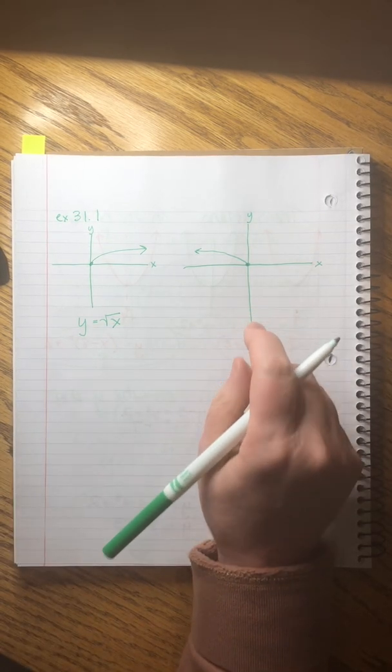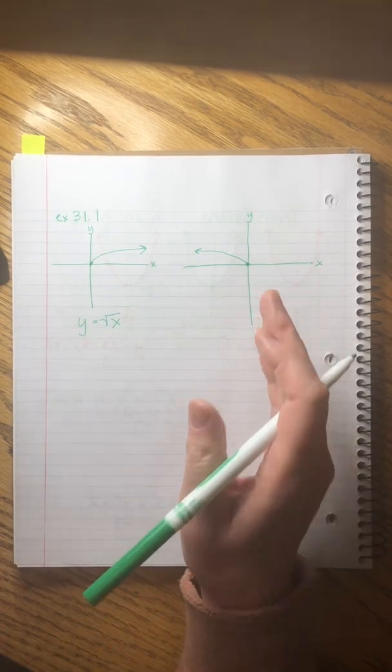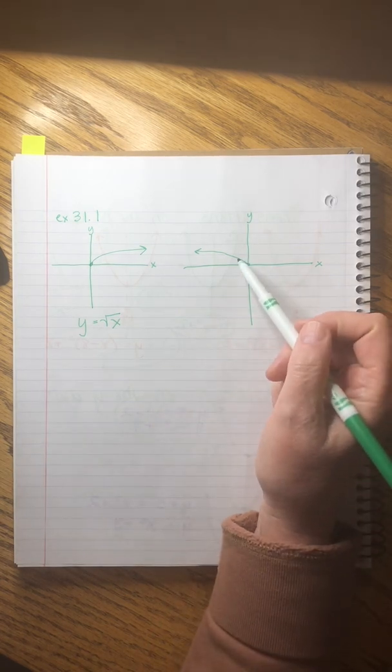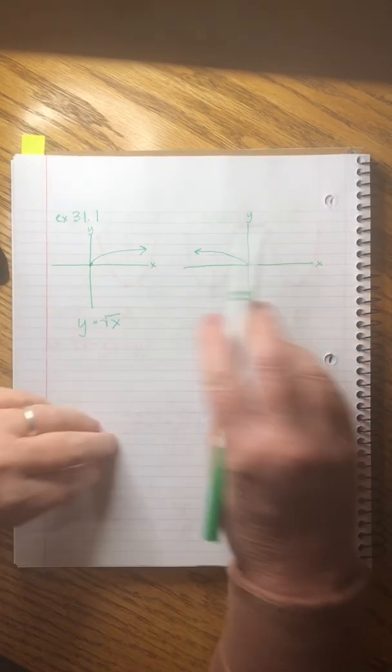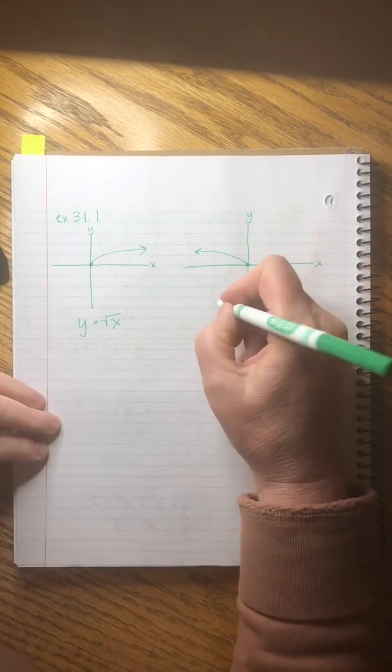Okay, so what we have to do is figure out what's changed and what is the rule for making that change, okay? So is this a reflection or a translation? Well, it's starting from the same point. It's not shifting up or down or side to side. It's just reversed. So this tells us it's a reflection.